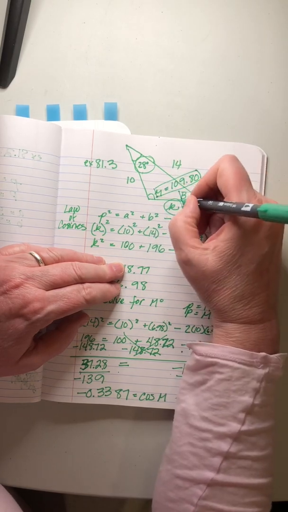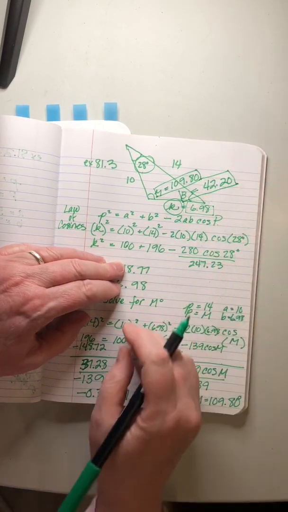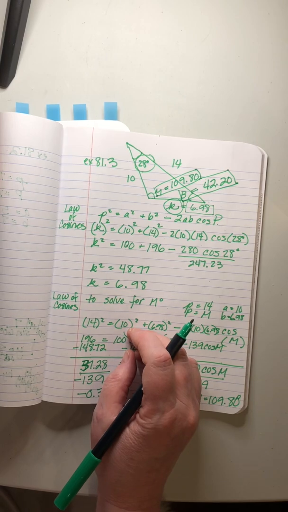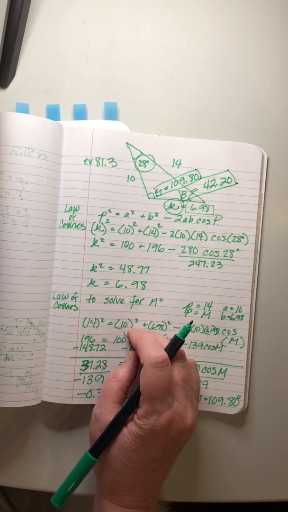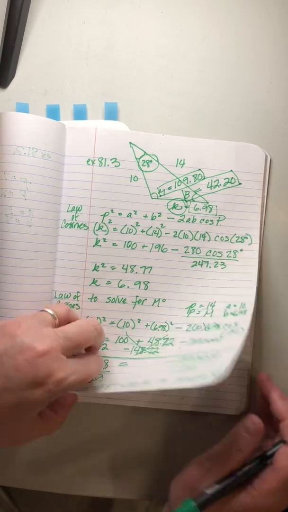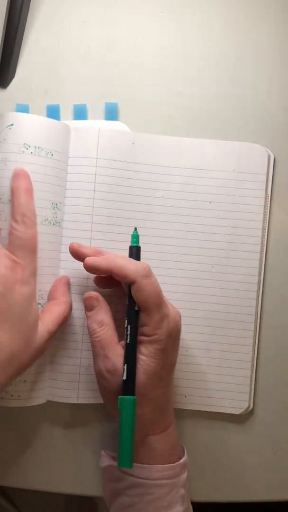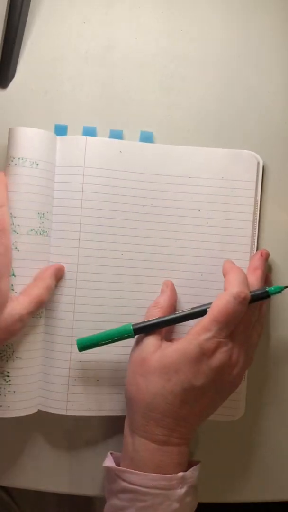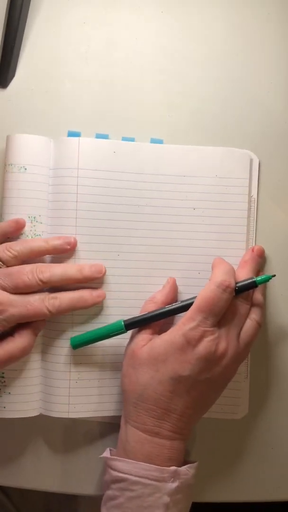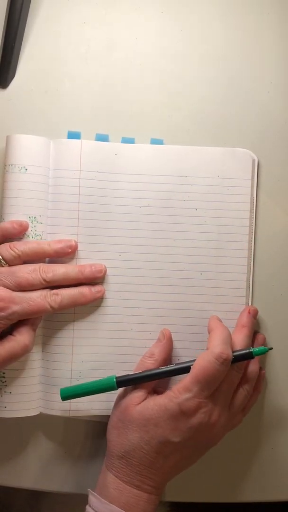So what I want you to see is that you can play around with these laws. You can use the law of cosines more if you like, right? Once you get a pair, you can switch over to the law of sines, or you can keep using the law of cosines. It's not a deal breaker.